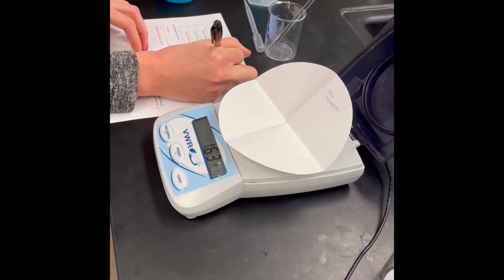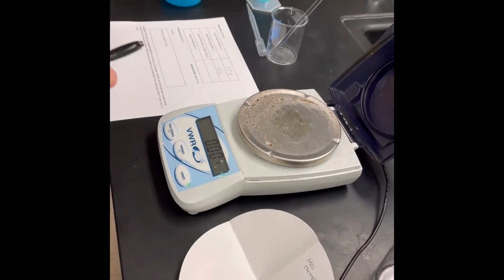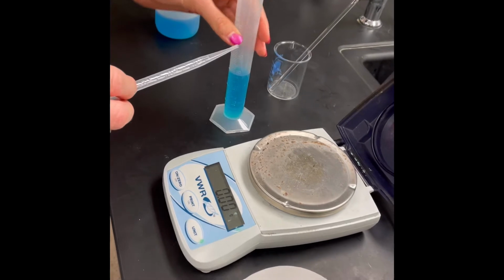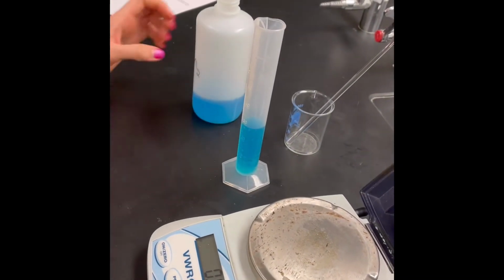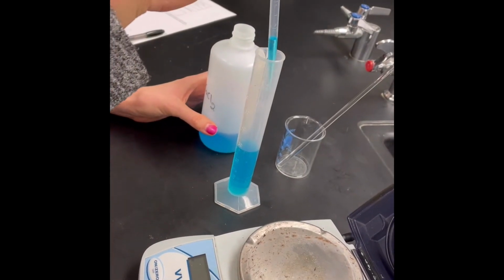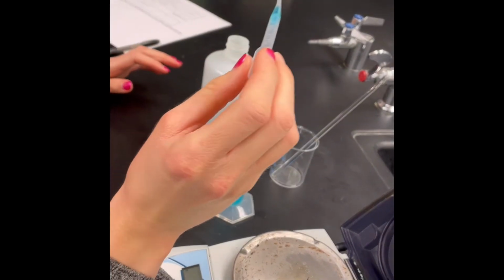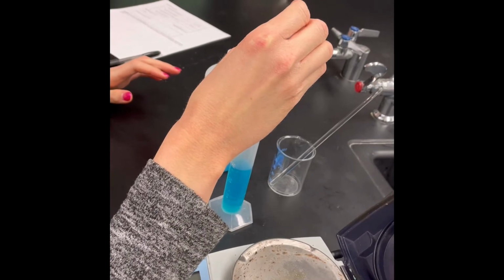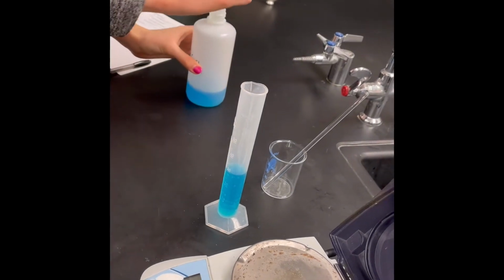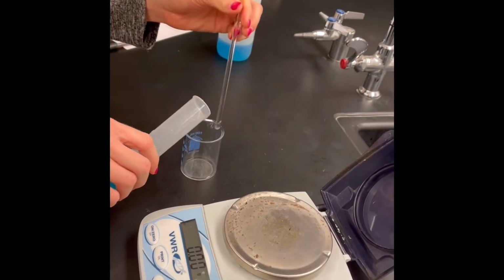The next step is we are going to use a graduated cylinder and measure 30 milliliters of 0.5 molar copper chloride and then pour it into a 50 milliliter beaker. So we have almost 30 milliliters measured here already. I'm just going to make sure that it's a perfect 30 milliliters. Read the graduated cylinder at eye level, at the lower meniscus. And now we are pouring that copper chloride solution into our small beaker.